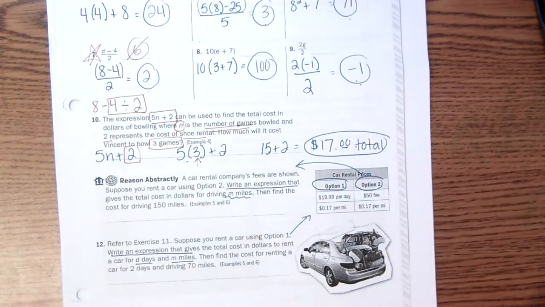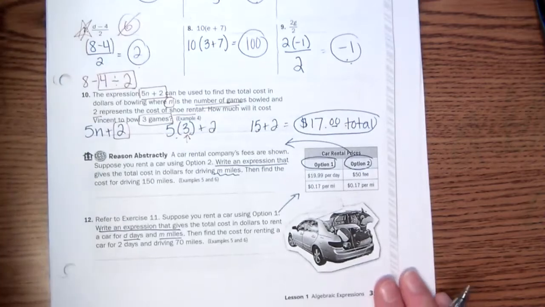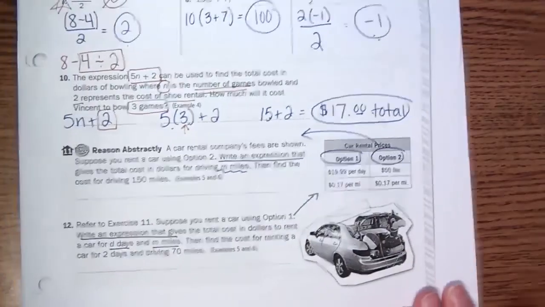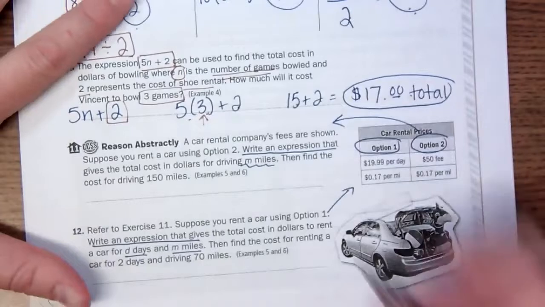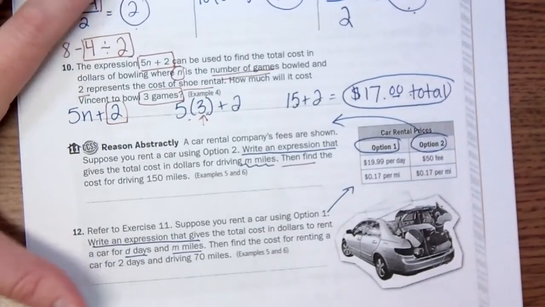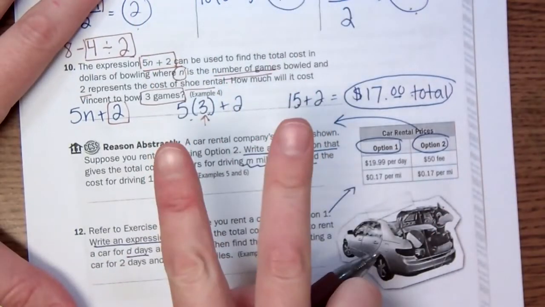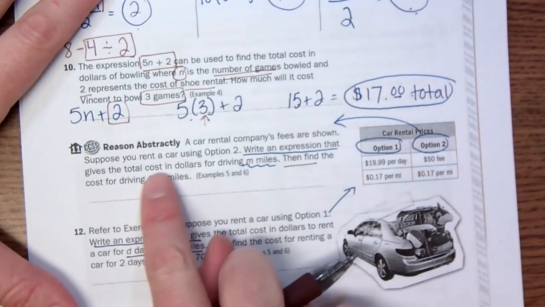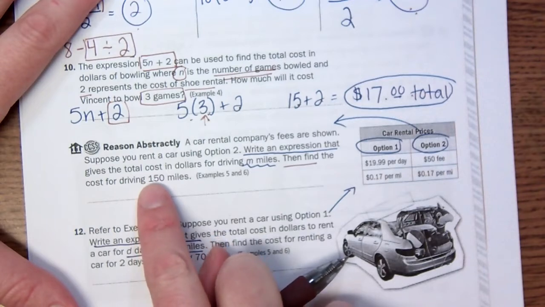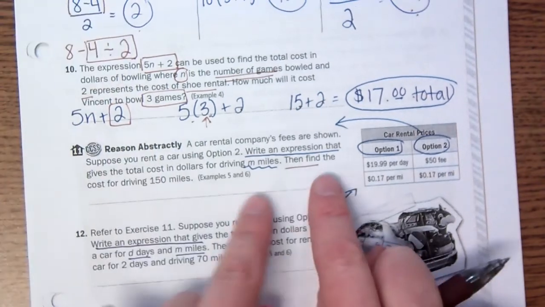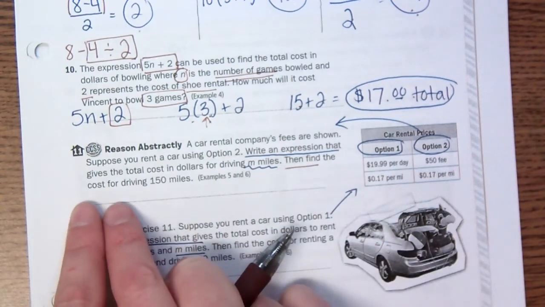Now, number 11 and 12 were tough because you actually had to write some expressions. So this first one right here, you have to write an expression and then find the cost. So you need to do 2 things. So if you don't have 2 things done on your paper and you just went straight to finding the cost, you're missing out on writing that expression, which is really important. Now, it's okay if you found the cost first and then kind of backtrack and change what you wrote down to find it into an expression. That's one of the strategies.